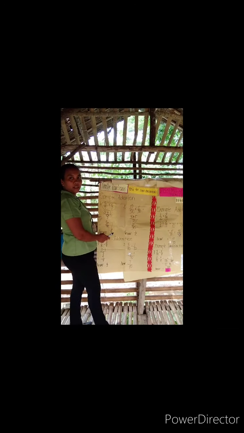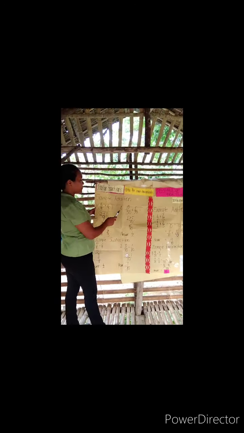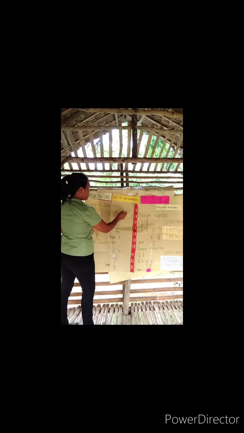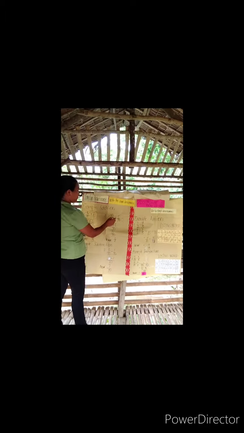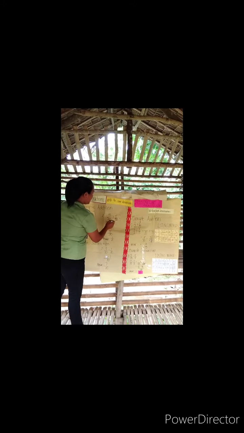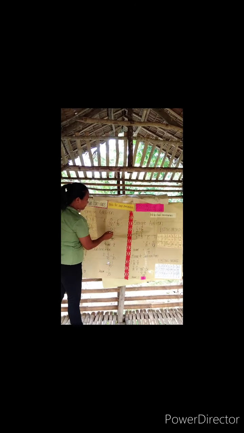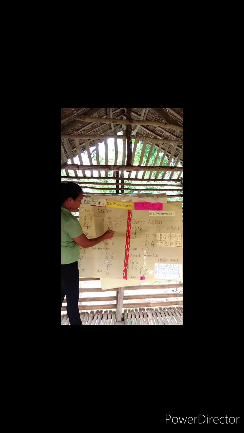So, the answer, class, is 2/3. Okay? Do you have a question, class? Okay, proceed to example number 2. 10 plus 5 over 30. Again, class, always remember the steps in addition of similar fractions. First step, copy the given fraction. Then next, add the numerator. 10 plus 5 is equal to 15. Then, copy the common denominator, which is 30.